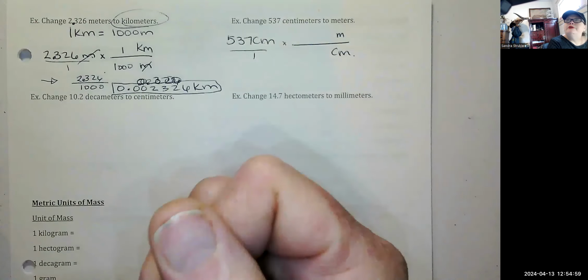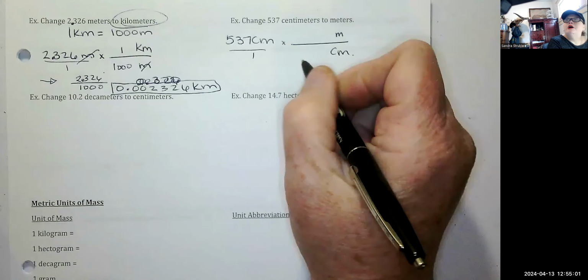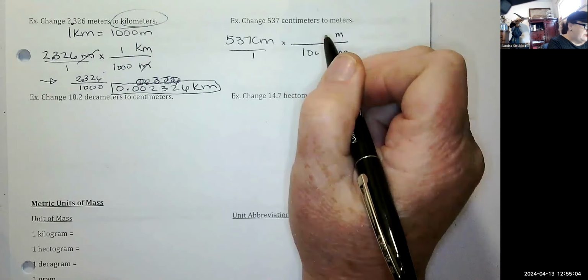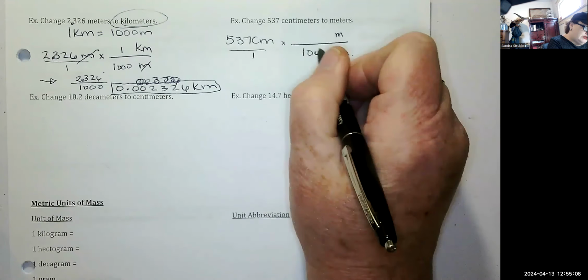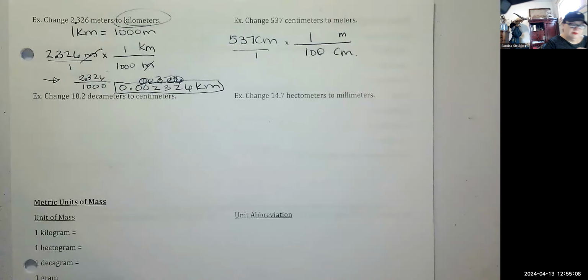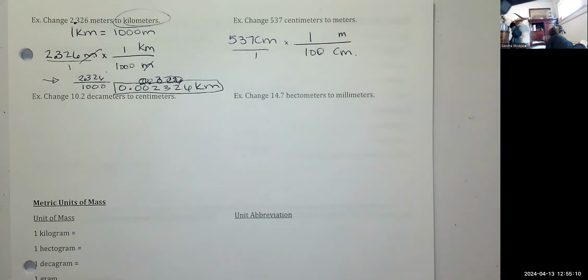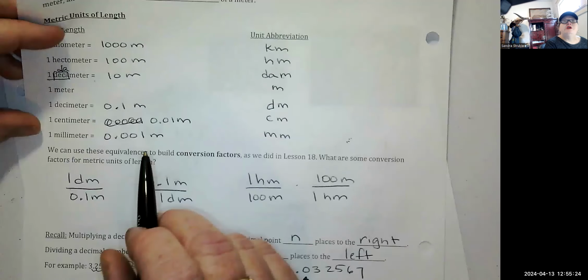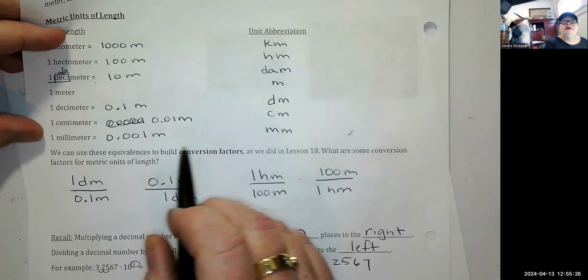Now, if you look back on the previous page that we did, you'll see that there's 100 centimeters. Nope, we didn't do it that way. Yeah, 100 centimeters and 1 meter. I want to make sure that we're using that. I want to give you the same ones I would give you because we're using this as our conversion. I didn't tell you that there was 100 centimeters in a meter.